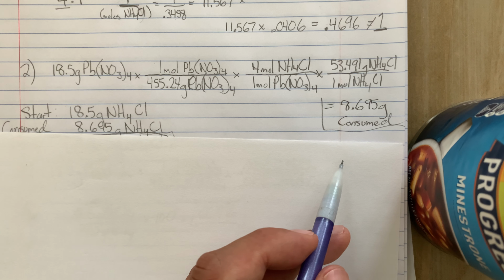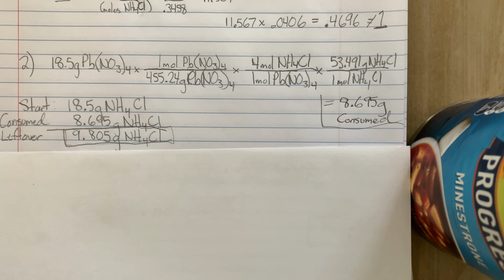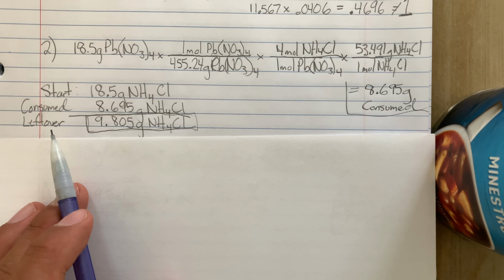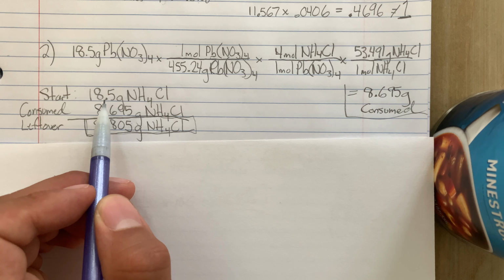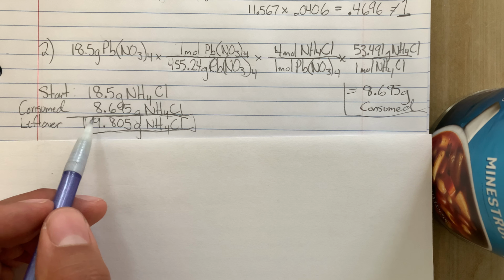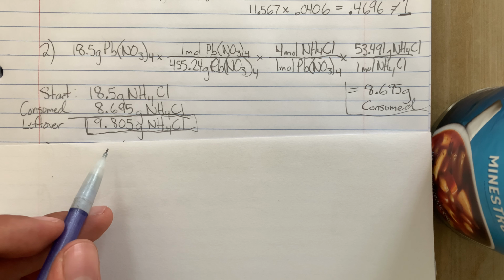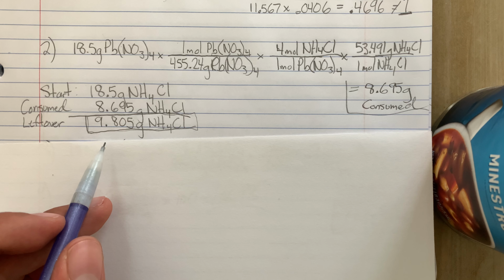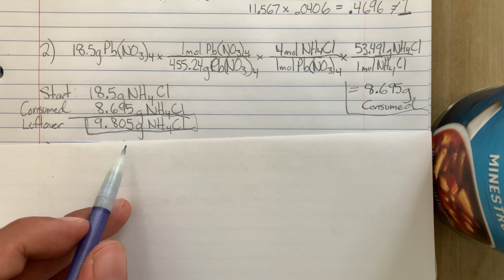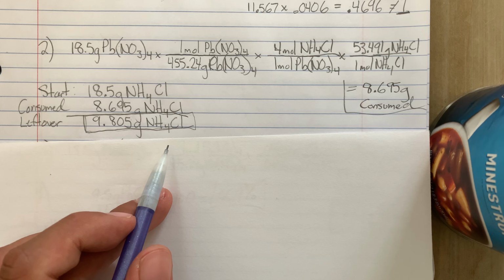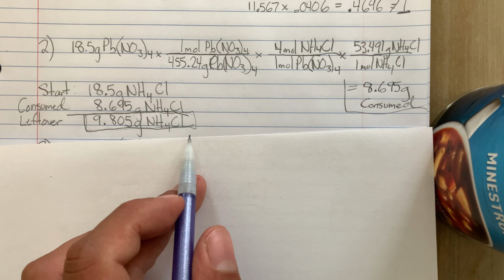So now that we have what's consumed, we'll go back to what we started with. Over here, what we started with was 18.5. 8.695 was consumed. So the remaining, the leftover, we're gonna have 9.805 grams of NH4Cl that is gonna be remaining.